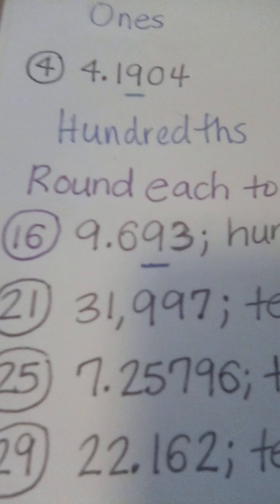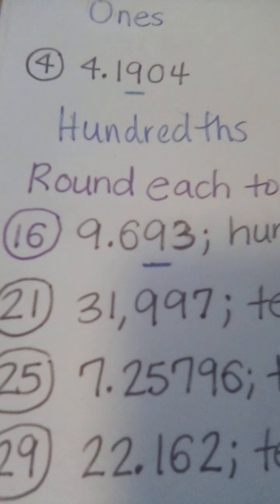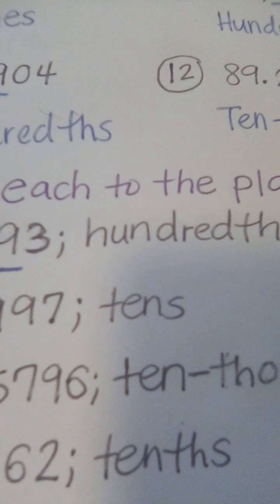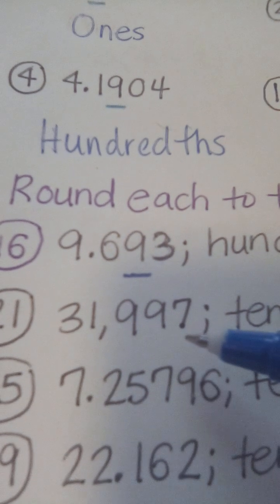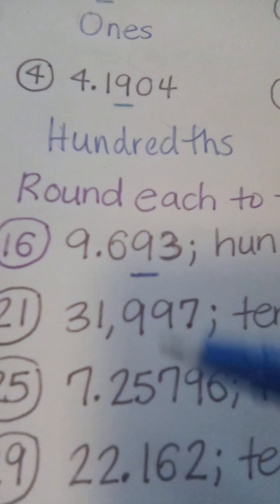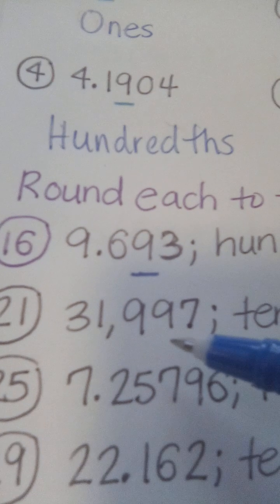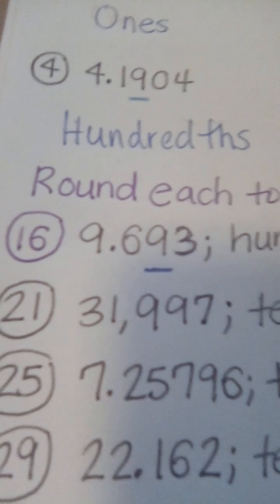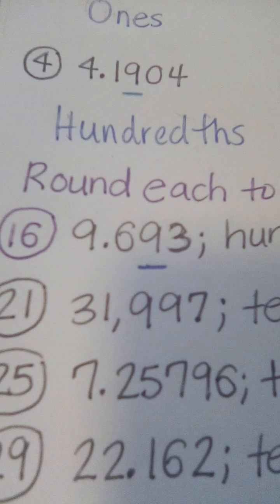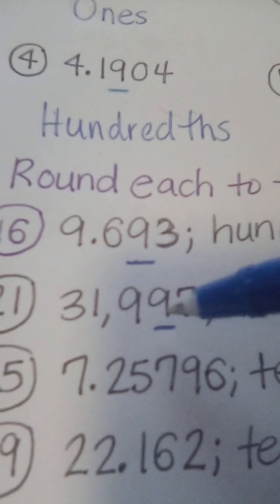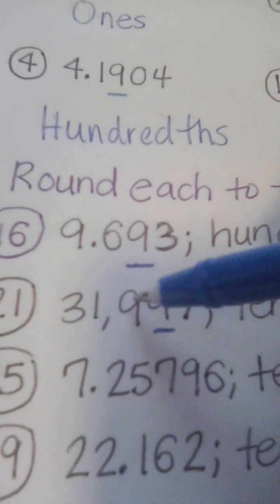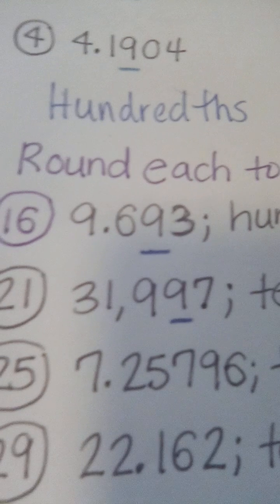All right, let's go to 21. 31,997. And what they're looking for is the tens place. Let's review here. Which digit is the tens place? Is it the first 9, the second 9, or the number 7? Okay. If you said the second 9, that's the tens place. We have ones, tens, hundreds. Okay, so far so good, right guys?